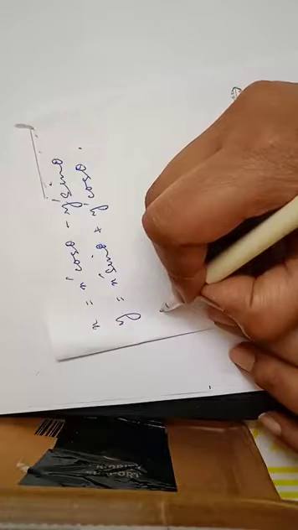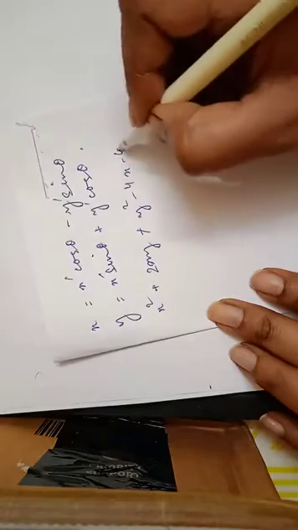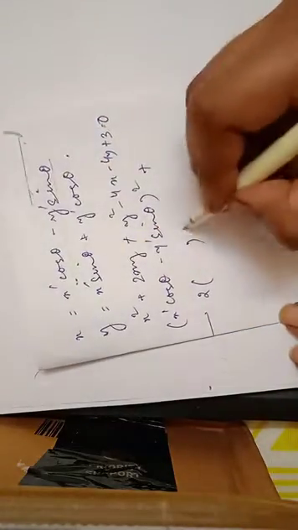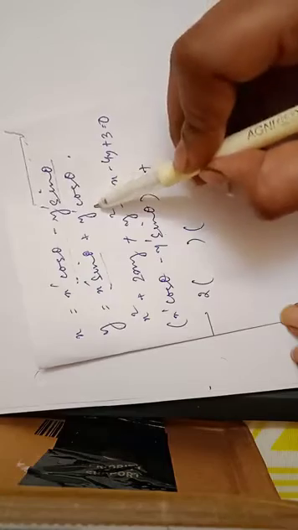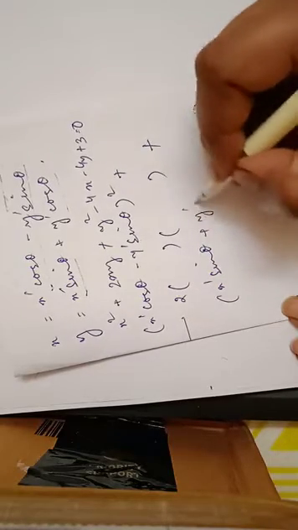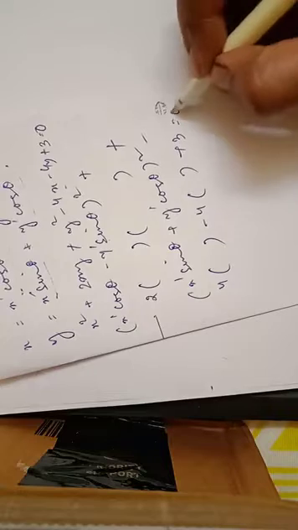This becomes x square plus 2xy plus y square minus 4x minus 4y plus 3 equals 0. So x dash cos theta minus y dash sin theta, its whole square, plus 2 into x dash cos theta minus y dash sin theta into x dash sin theta plus y dash cos theta, plus y square, that means x dash sin theta plus y dash cos theta its whole square, minus 4 into the x expression, minus 4 into the y expression, plus 3 equals 0.